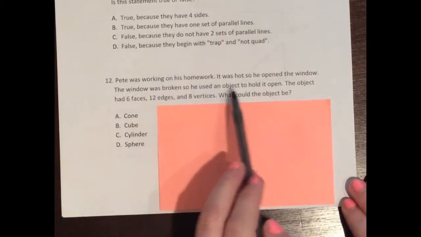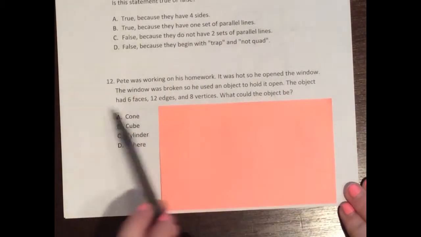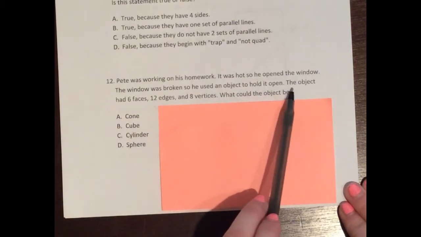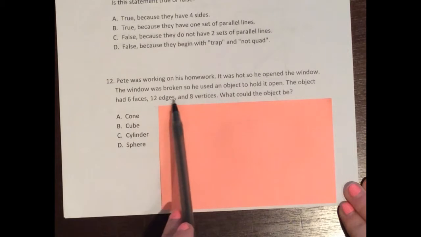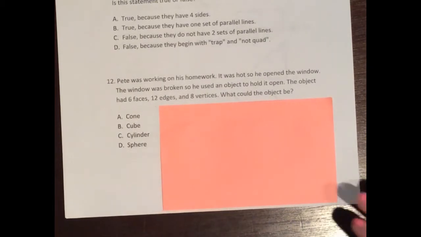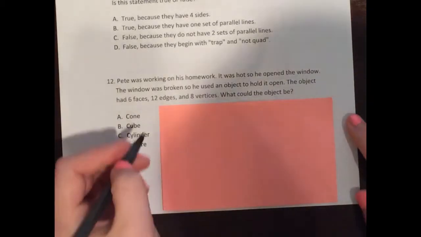Pete was working on his homework. It was hot, so he opened the window. The window was broken, so he used an object to hold it open. The object had 6 faces, 12 edges, and 8 vertices. What could the object be? Now this is where you have to draw all of your answer choices just like we did before.